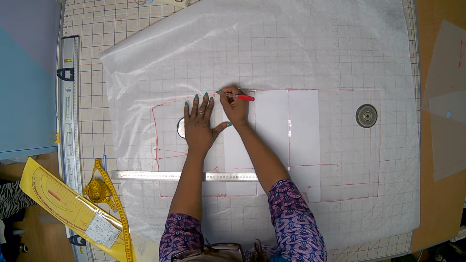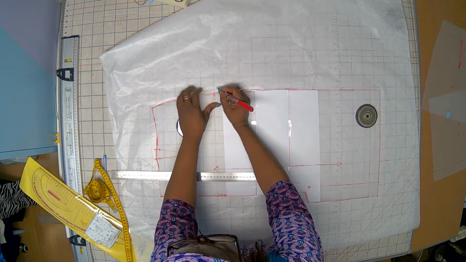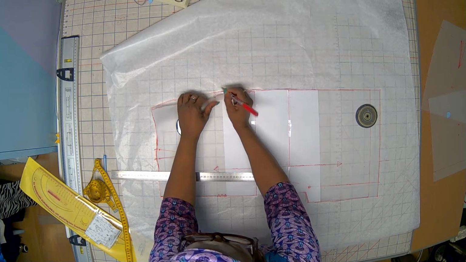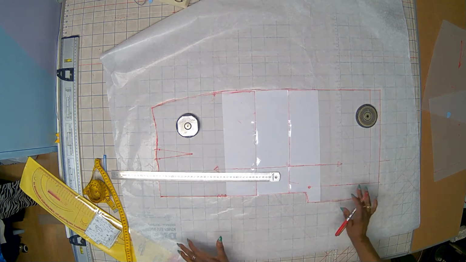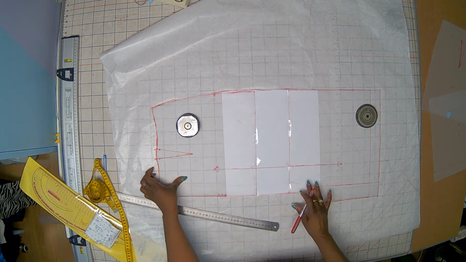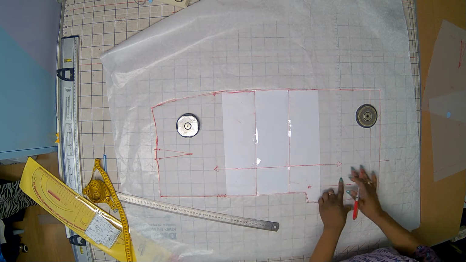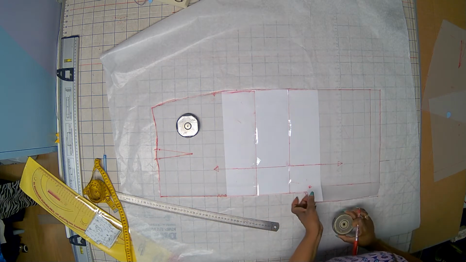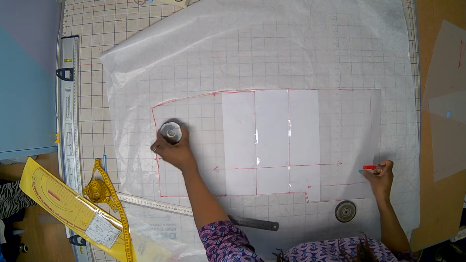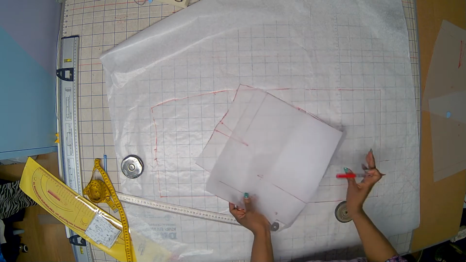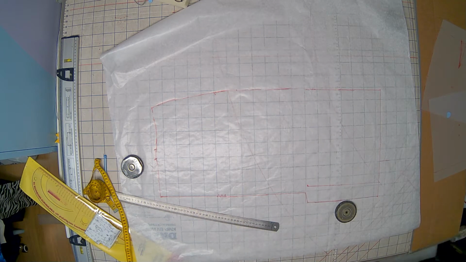So now that we have here is the marking here. So all the marking, this is being transferred. So I'm going to take this also so I can draw my grain line. You see?